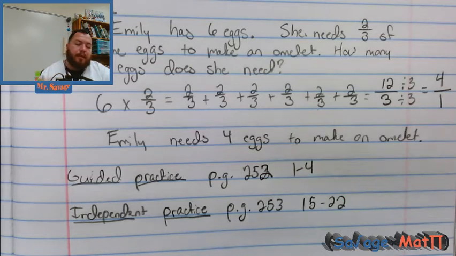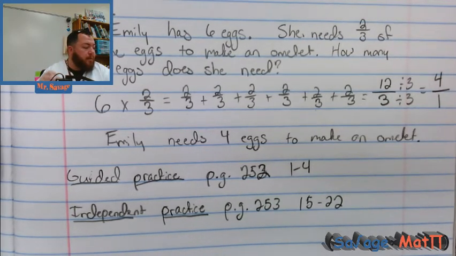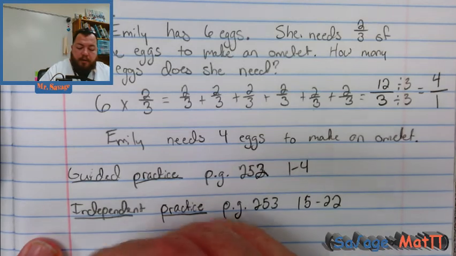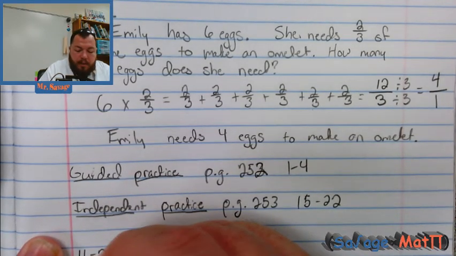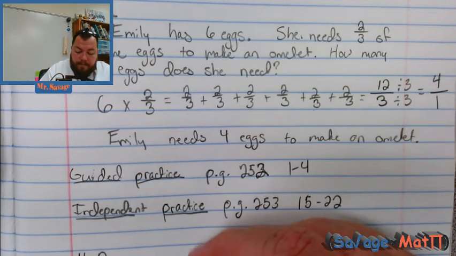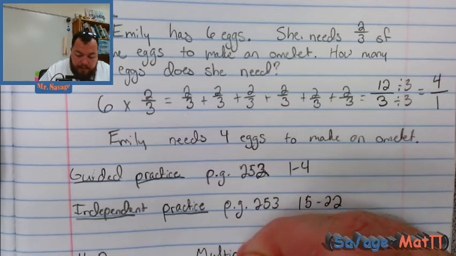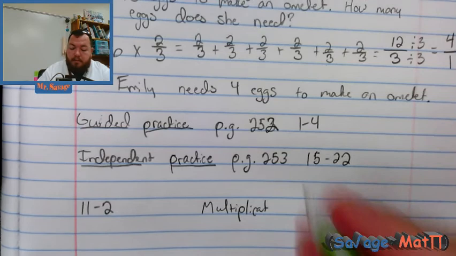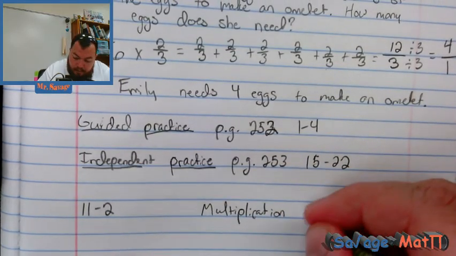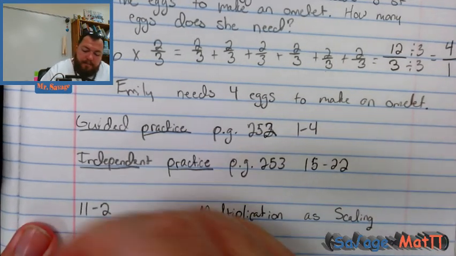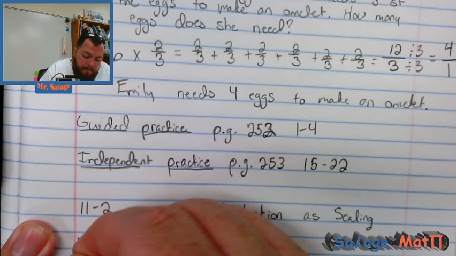It asks us to multiply two mixed numbers and then find out if the result is going to be less or greater than what we were originally multiplying. So for 11-2, I'm going to do a combo note, so you guys can go ahead and make your example right here. Multiplication as scaling. I'm going to give you two examples.